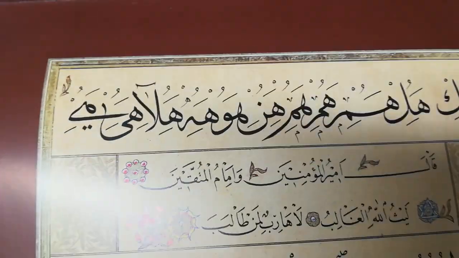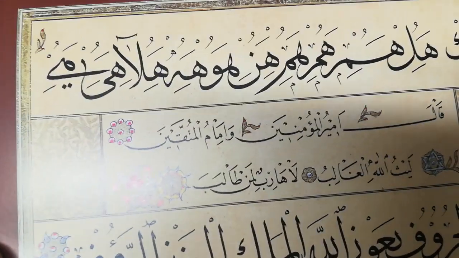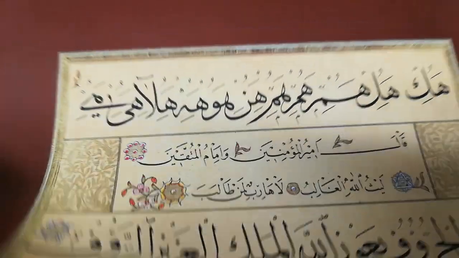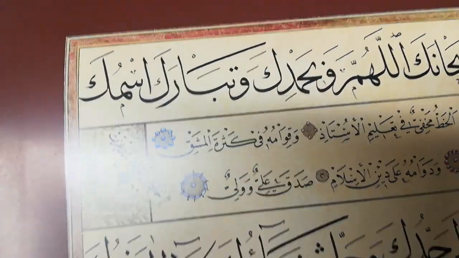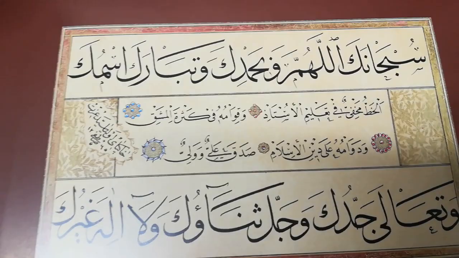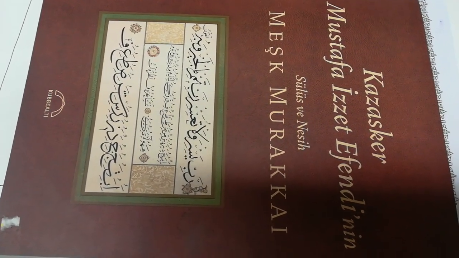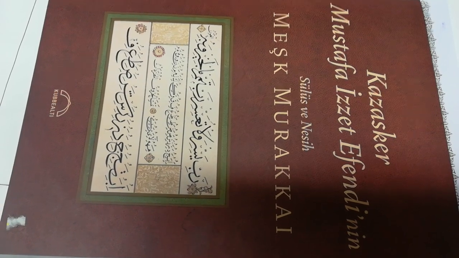And then maybe dua, hadith, dua, and ayat of the Quran, Arabic sayings, etc. All can be used as practice for Arabic calligraphy. So basically that's some insight into these Arabic books, which they call Mashq Murakkai. That's what it's called.